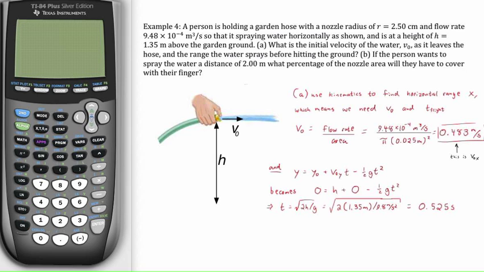So here I've shown that if we just consider the motion in the vertical direction, and we look at our final height of 0, our initial height as h, we have no initial vertical component of velocity. Here's our acceleration in the vertical direction, which is just gravity. So that gives us the result that the time in flight is just the square root of 2h divided by g, right? And the g is inside the square root, a little more obvious. So here I've just plugged in the values, and that gives us that any given molecule of the water spends about half a second in the air. So then that will easily give us the range, which we were asked for.